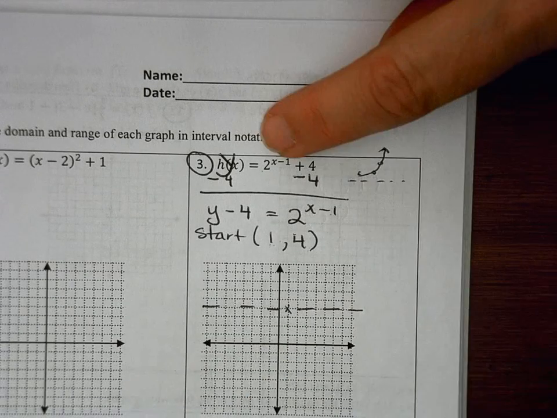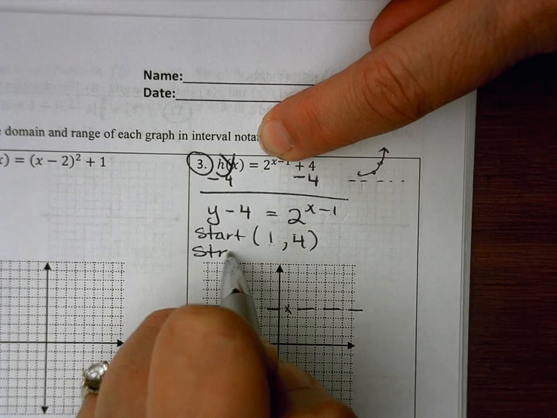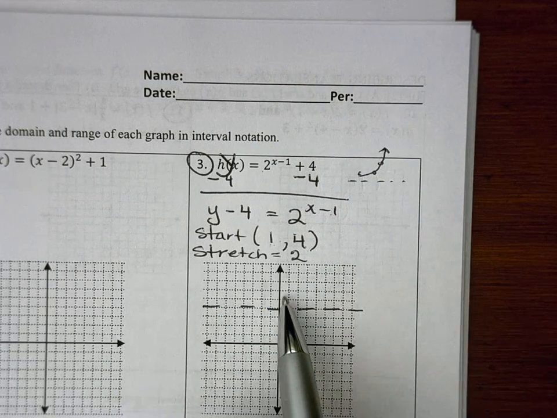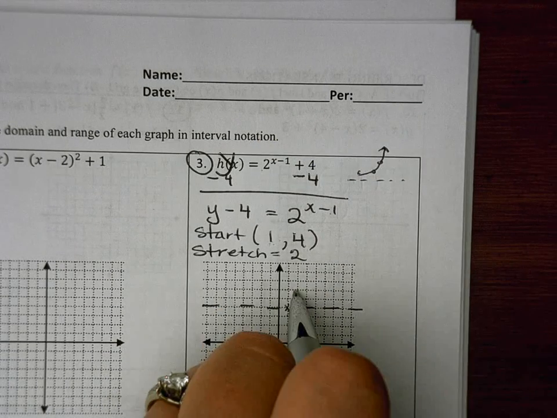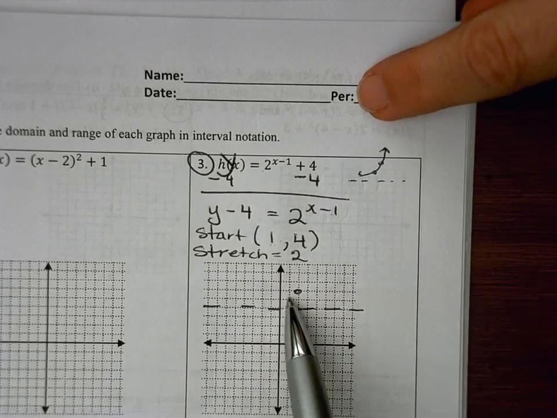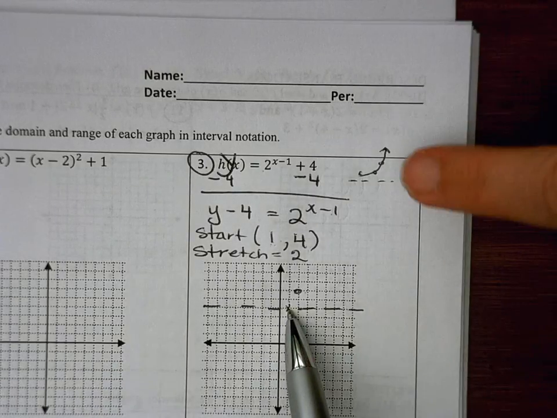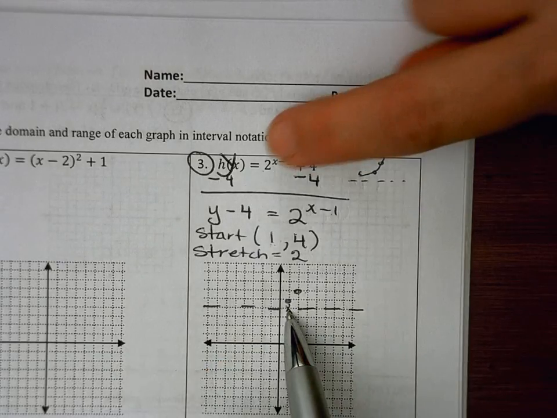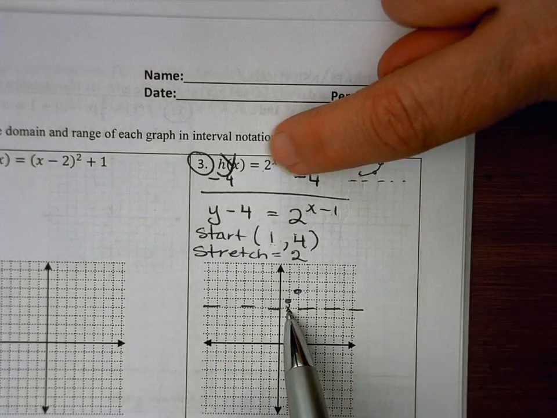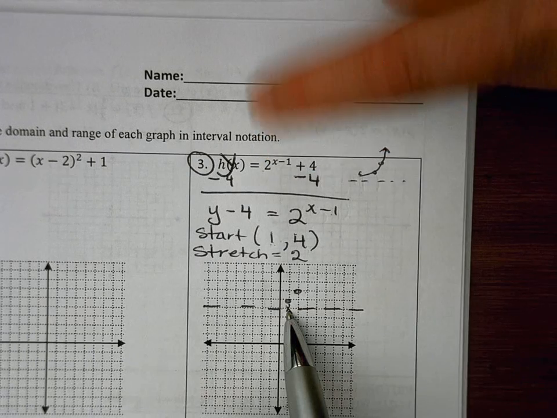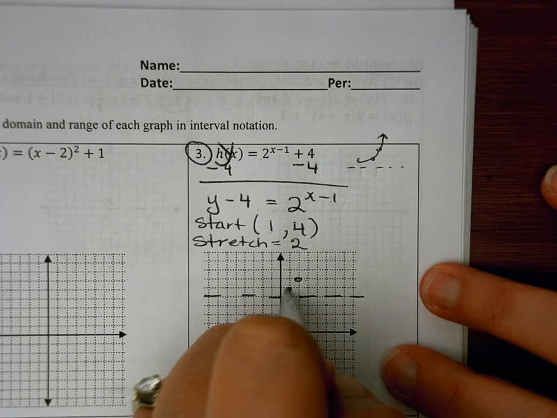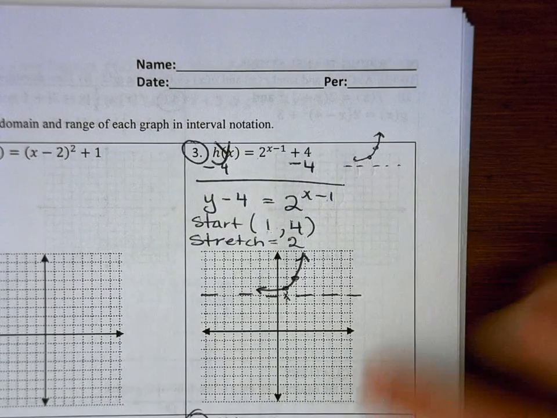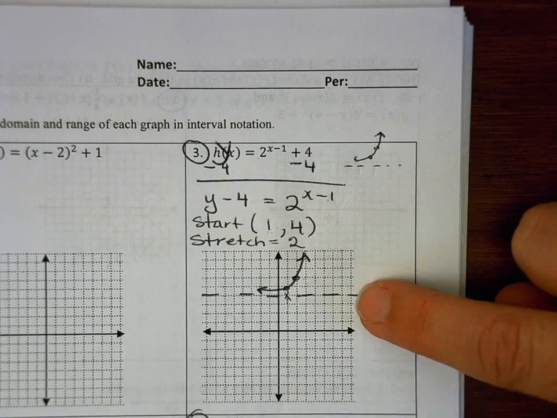Then I'm going to use my stretch, which is 2. So from here, I'm going to go up 2 over 1. So up 2 over 1. And then my second point is always 1 above. And that's because when x is 1, I would get 2 to the 0, which is 1. So I need to go up 1. And there is my graph.